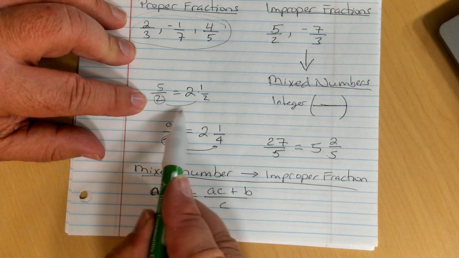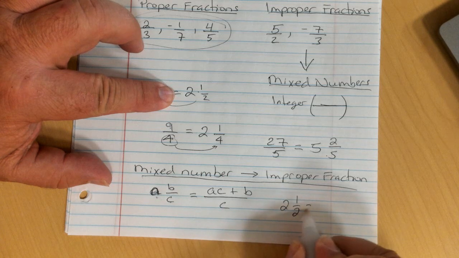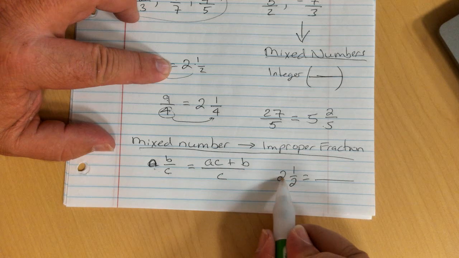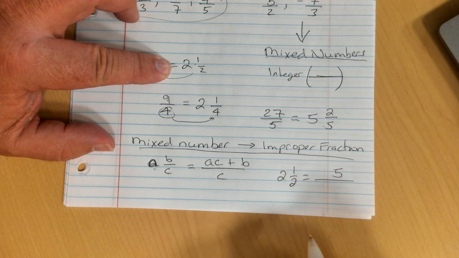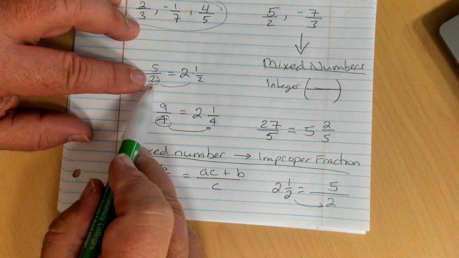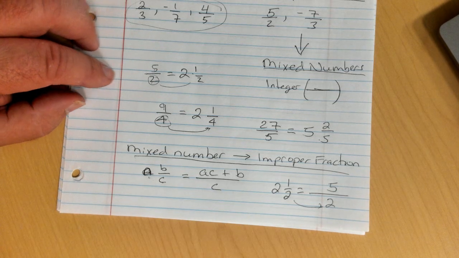Here's an example we just did a second ago. If I give you 2 1/2, 2 times 2 is 4, plus 1 is 5, over 2. This one's always the denominator, which is what we start off with whenever we do adding and subtracting.